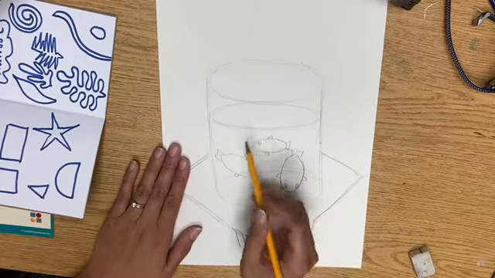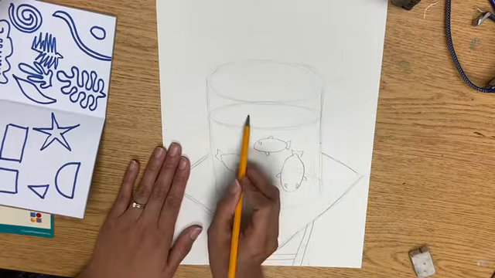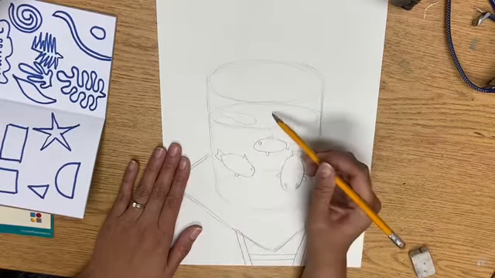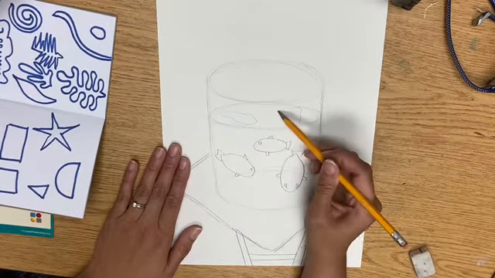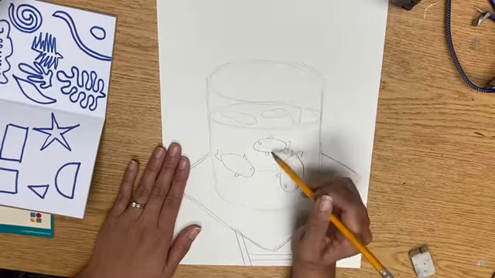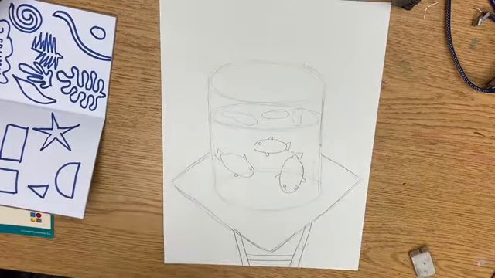And then for my fish, I'm going to do kind of reflective little organic shapes for the reflection that I will paint or color the same later.